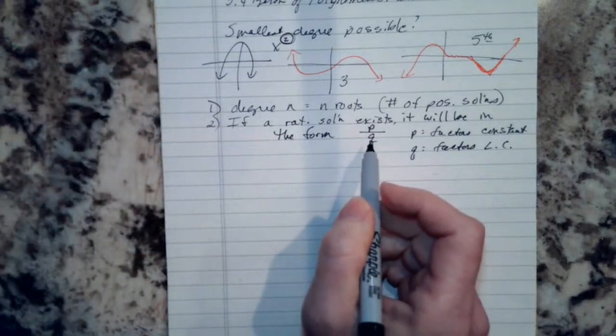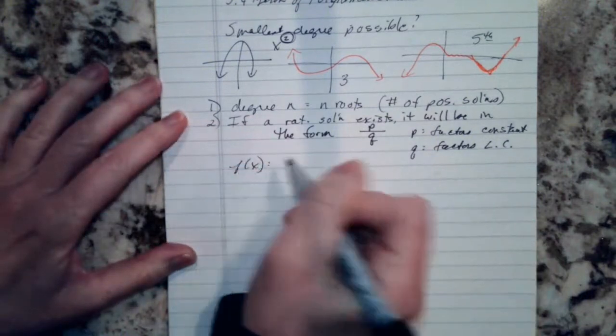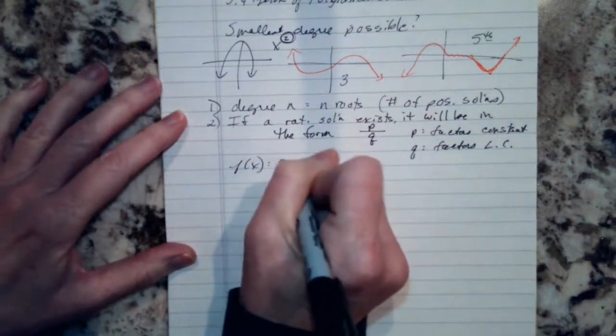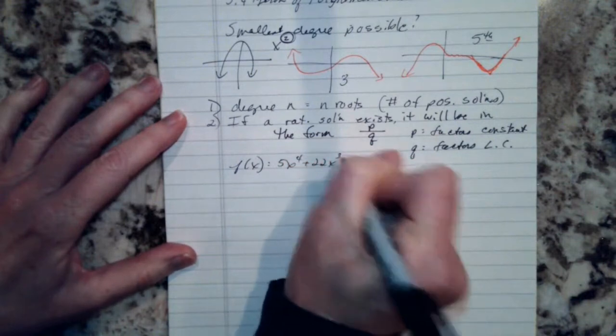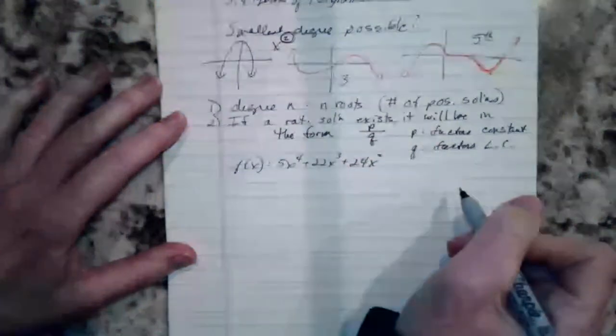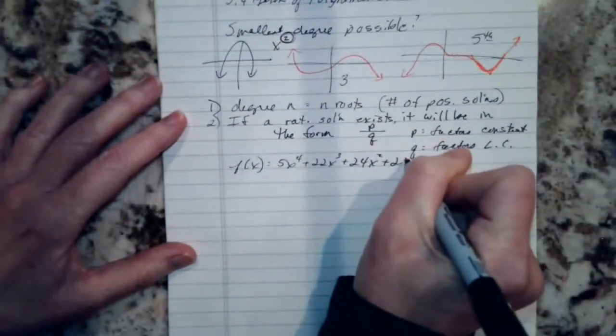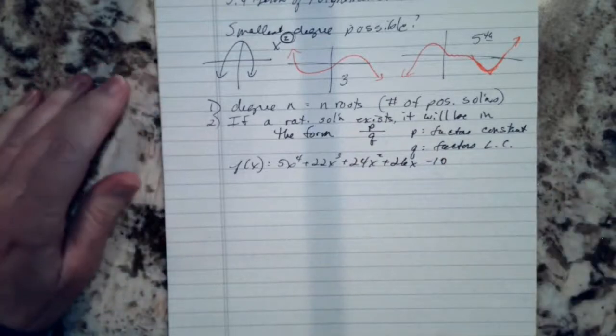For instance, let's look at this example. f of x equals 5x to the fourth plus 22x to the third plus 24x squared plus 26x minus 10.